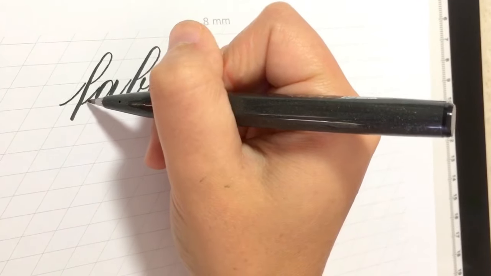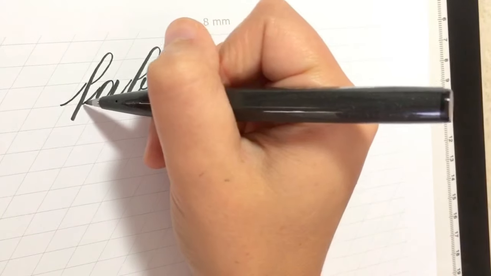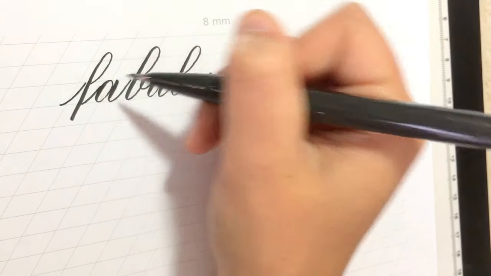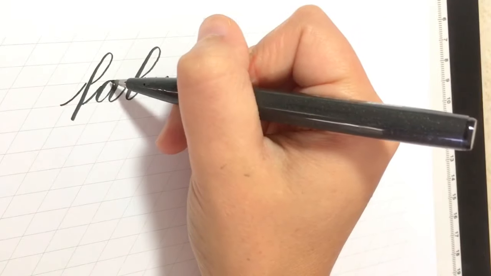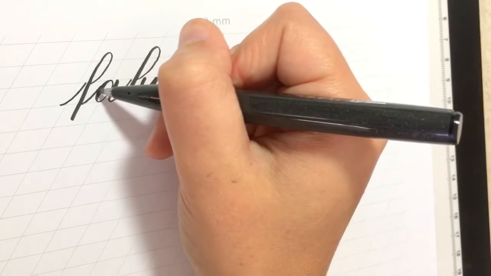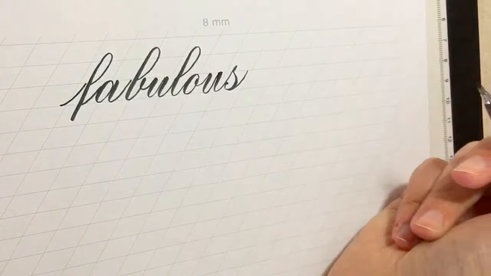Now, for instance, the letter A and the letter O, I had to stop part of the way up because I'm connecting to an oval. So as I was writing this, I kept in mind, I'm about to connect to an oval, so I'm not going to make this exit stroke go all the way up to the header line.